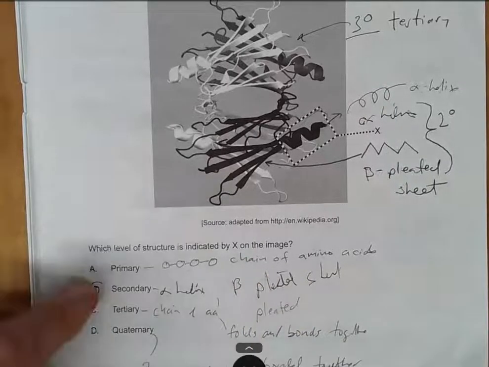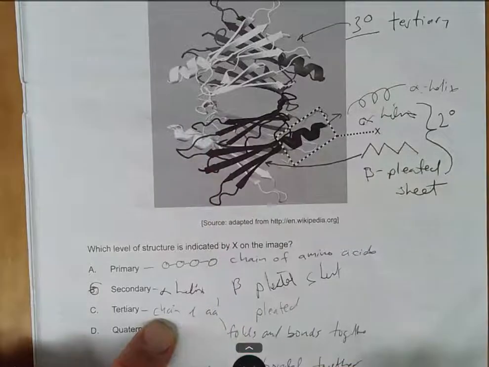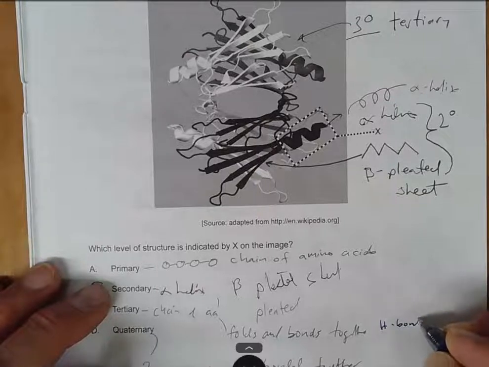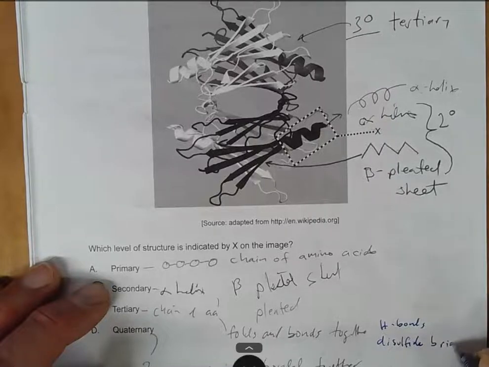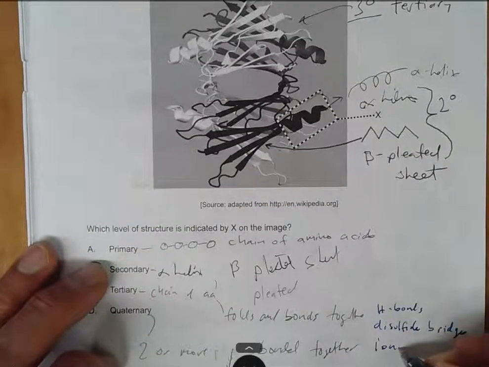Okay, tertiary is basically the whole thing here. That chain of amino acids twisted, folded together. You have H bonds, disulfide bridges. You have ionic bonds.